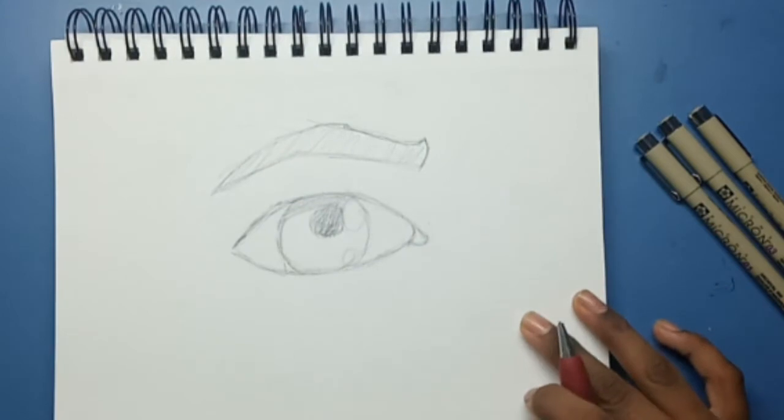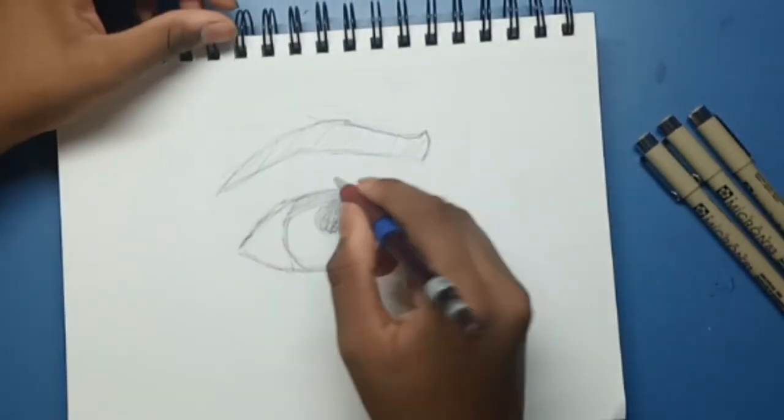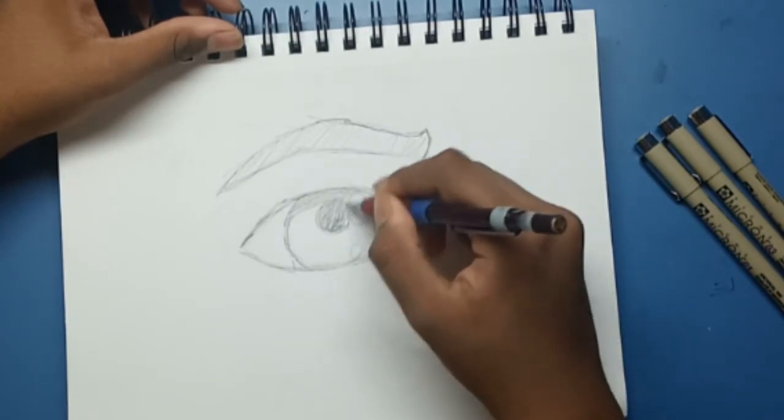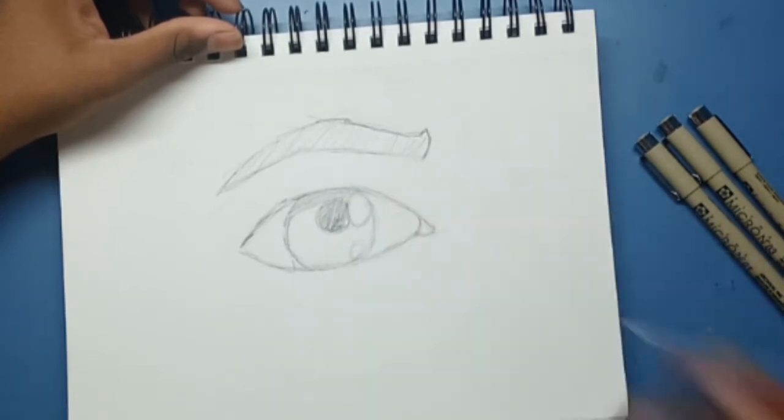So basically, this is the shadow that the top eyelid creates on the eye, and this is the iris itself. So these are the highlights.